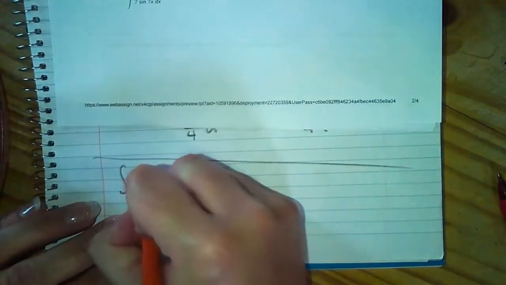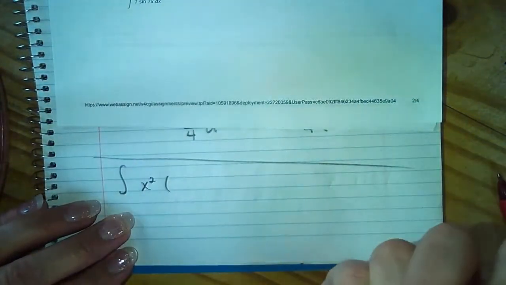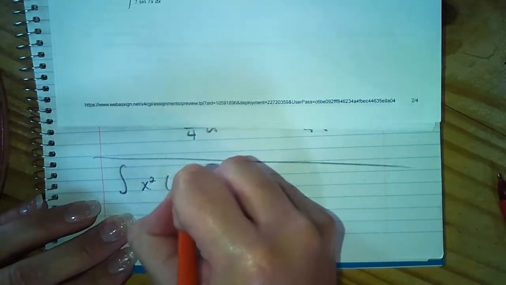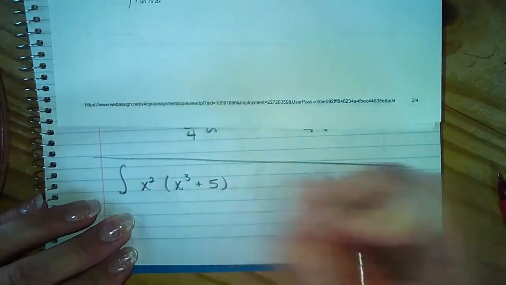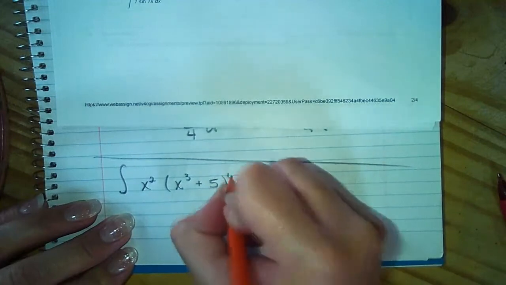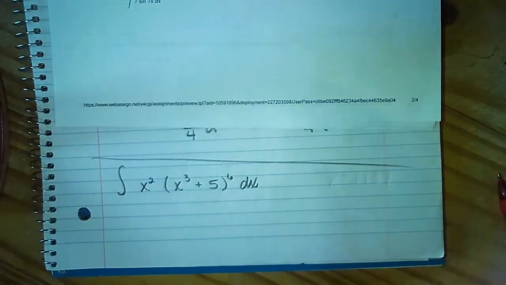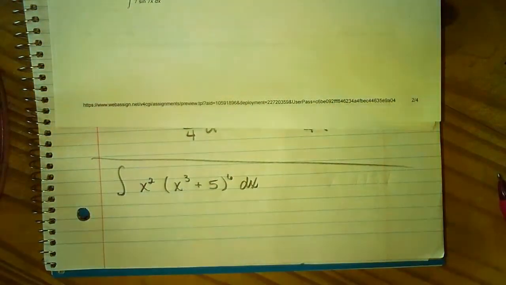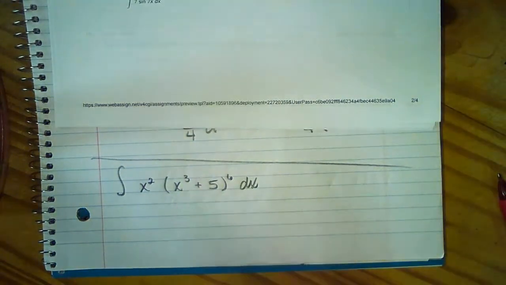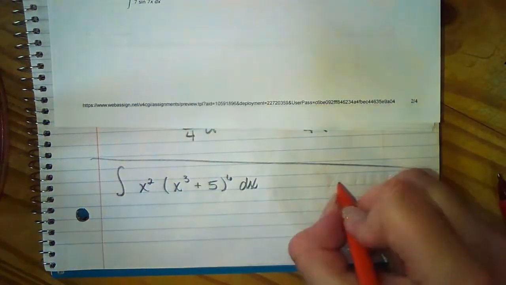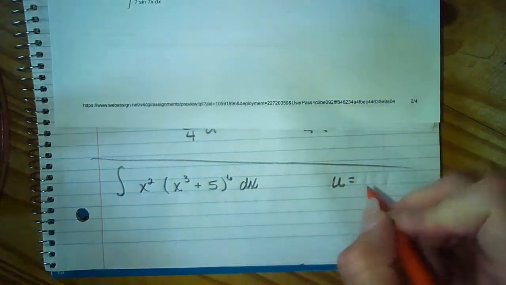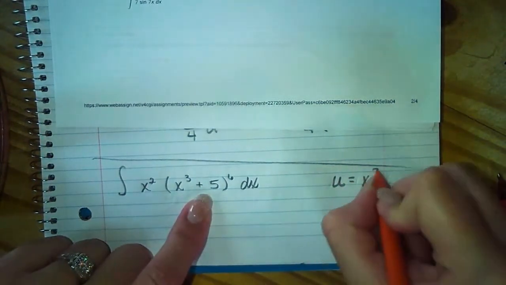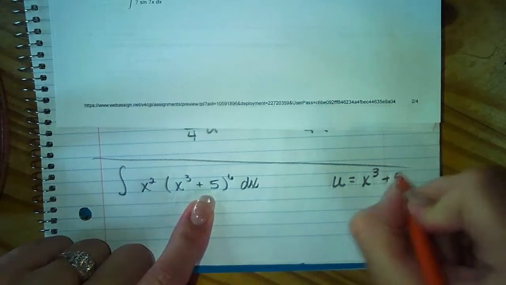Of course, they can't stay this easy. So what I have is the integral of x squared times x to the 3rd plus 5, raised to the 6th power dx. So again, I know I'm going to have to undo the chain rule because the derivative of the inside is not 1. So what's your u? Your u is the stuff on the inside, so x to the 3rd plus 5.